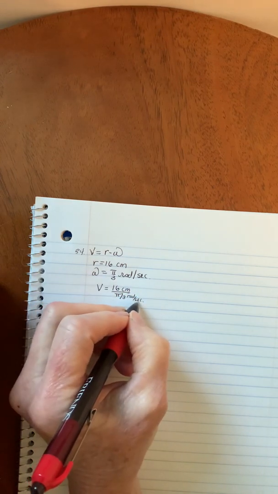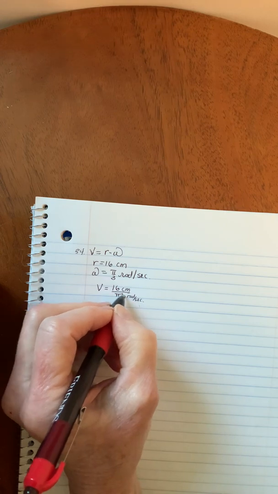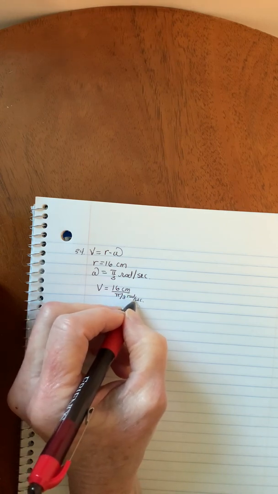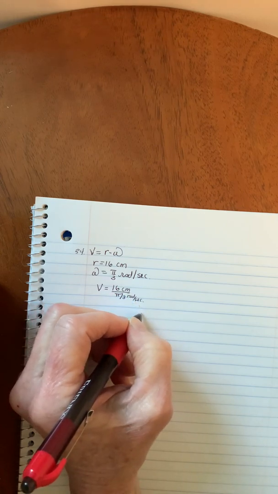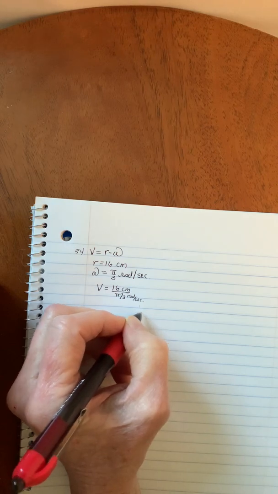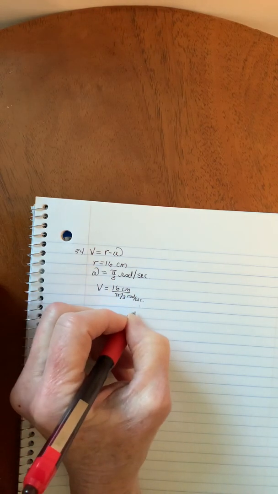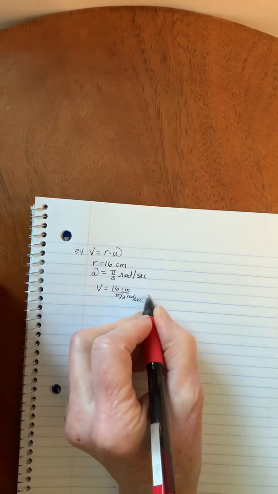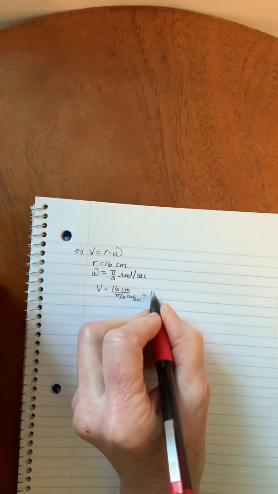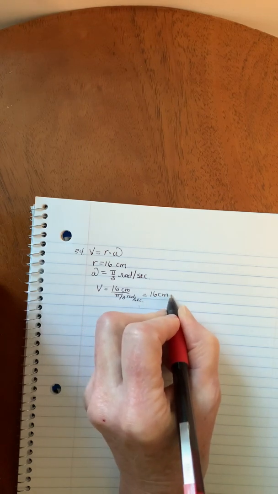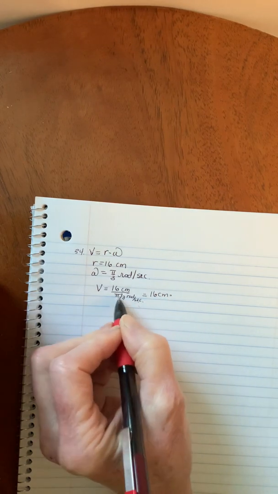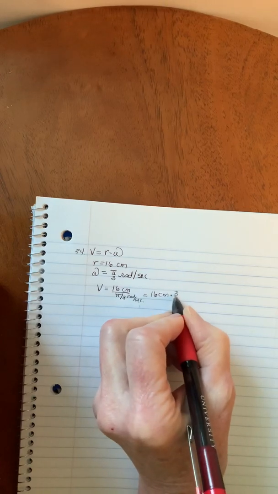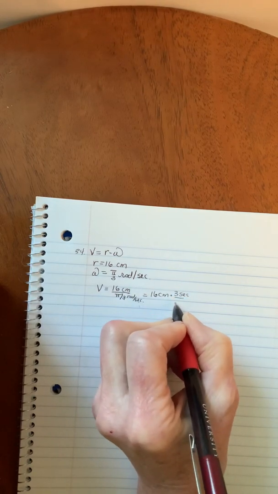But if I try working on this, this would be seconds per radian, which is kind of odd. Radians per second, okay? So let me just write this the opposite way. 16 centimeters, times, now let me take 3 seconds over pi radians.